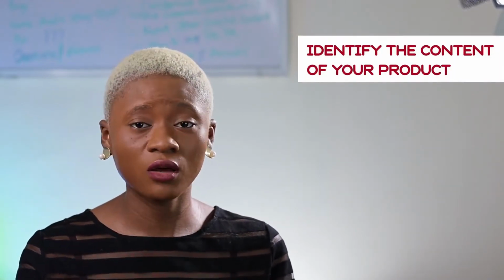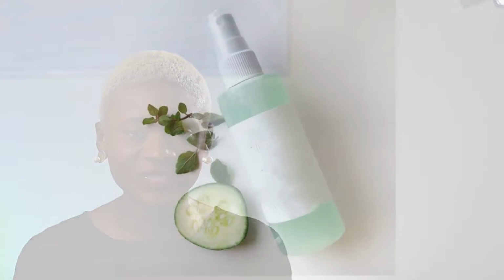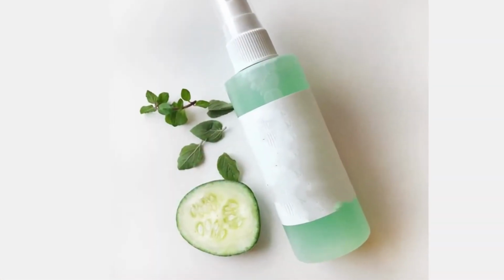And one important thing to also identify is the content of your product. That is, if you sell products like skincare, products that are packed in a container. I'm sure you get what I mean. For example, the face cleanser, some use cucumber to make face cleanser. That's somehow part of the ingredients of that product. So you need to identify the ingredients in your product as well, because that will give you ideas or kickstart your creative juice on the prop selection.